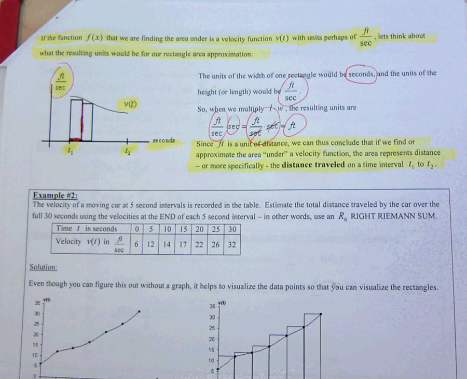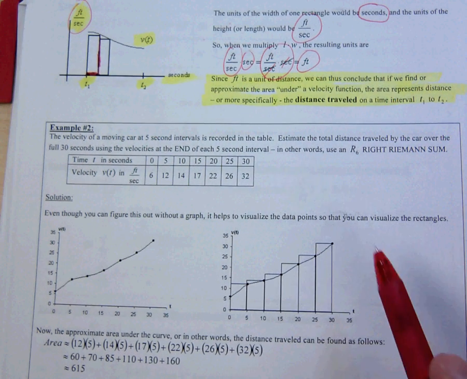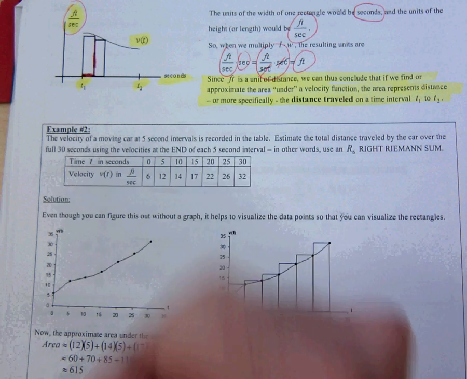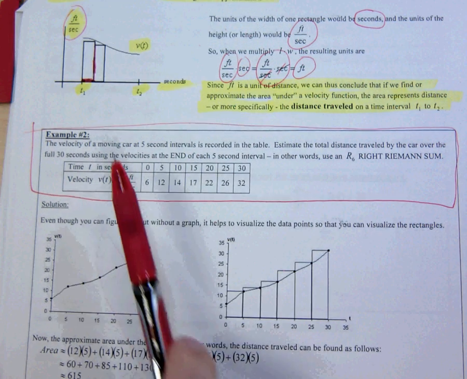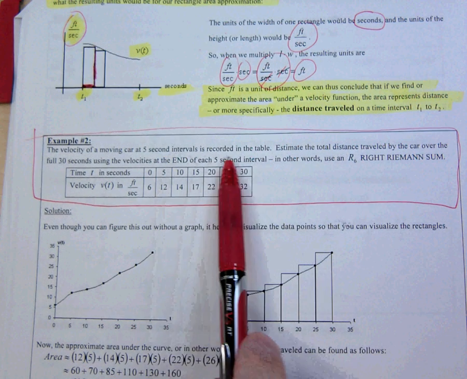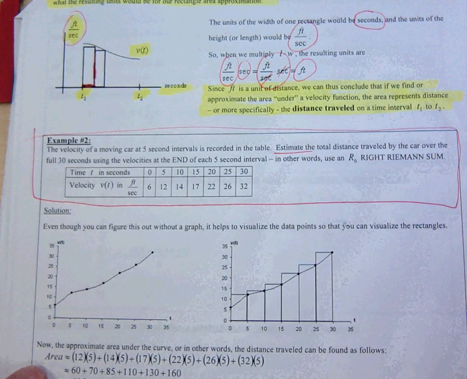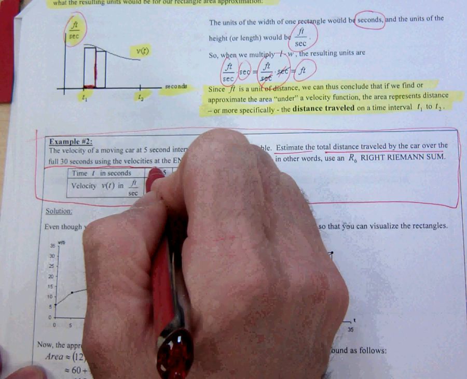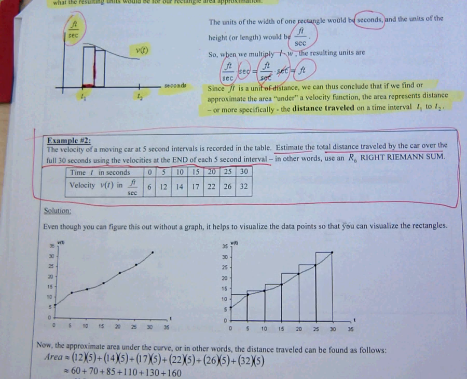All right, so here's an example of this. And this is going to happen on the AP exam. You're going to be given nothing more than a table of values. Okay, so here's the problem that's given. Suppose the velocity of a moving car at 5-second intervals is recorded in the table. We want to estimate or approximate the total distance traveled by the car over the full 30 seconds using velocities at the end of each 5-second subinterval.